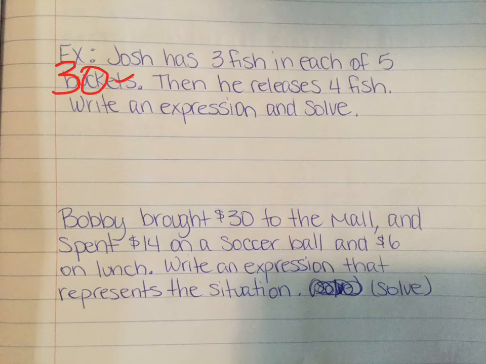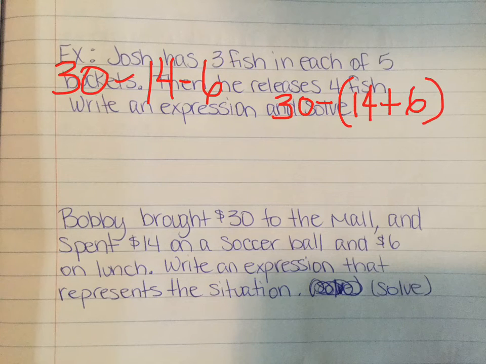$30 minus 14 minus 6, or $30 minus parentheses 14 plus 6. I forgot the minus a while ago. So either way, you're going to get the same answer. If you're doing this one, you're going to subtract 30 minus 14, and you're going to get 16.